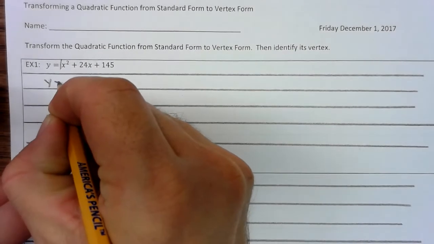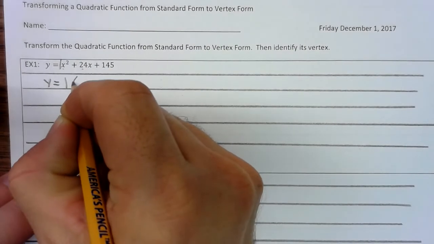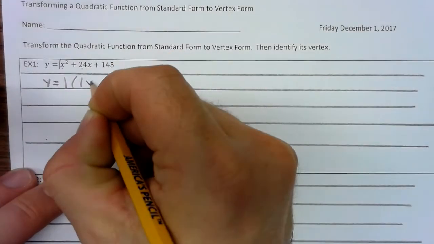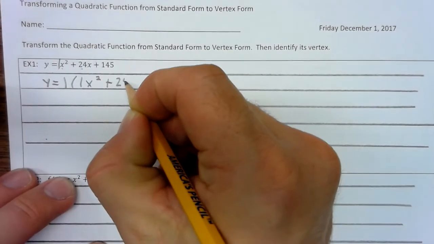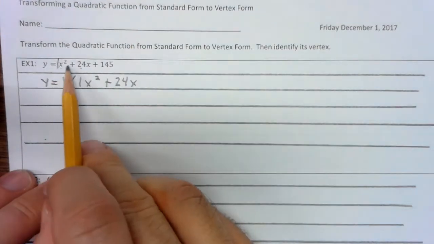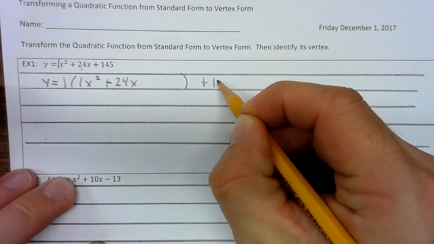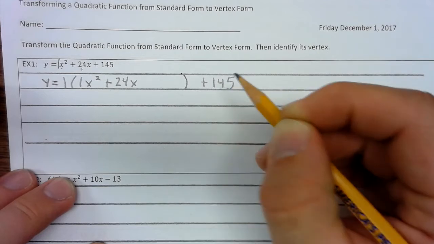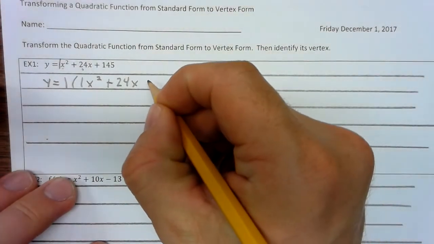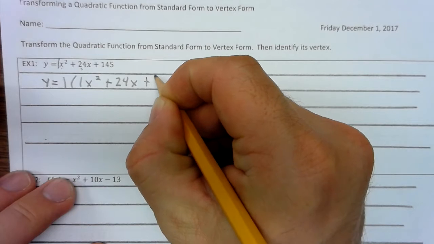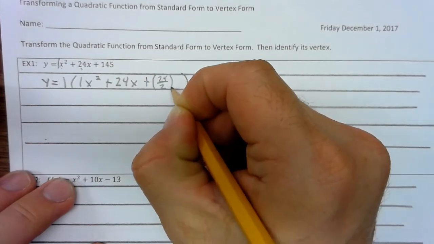So we have y equals, we're actually going to factor out a 1 from here, just so you can understand the process of completing the square. Now, we're only going to factor it from the first two terms, and then we're going to separate the plus 145. Now, next we're going to add b divided by 2 squared. So that's plus b is 24 divided by 2 squared.